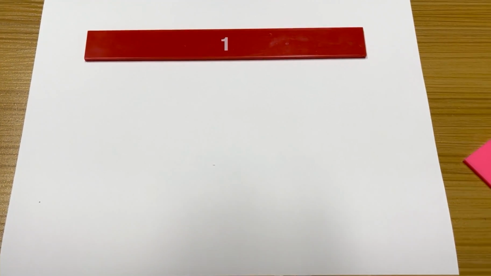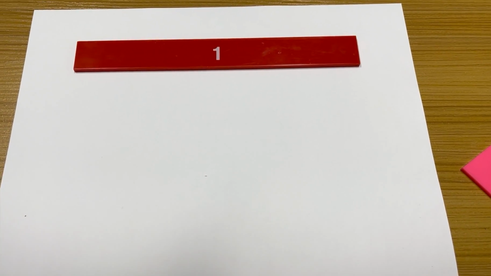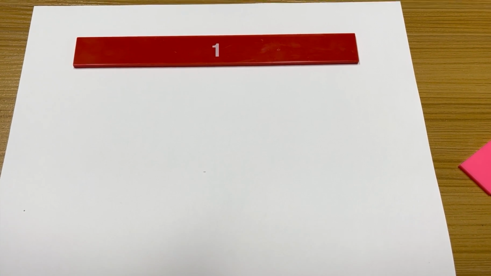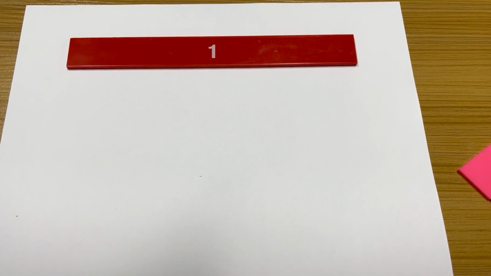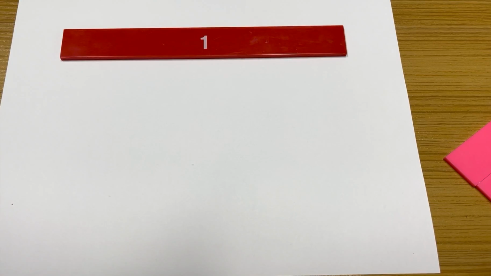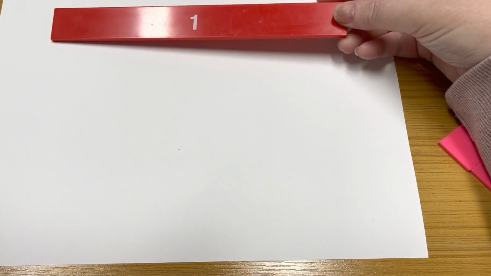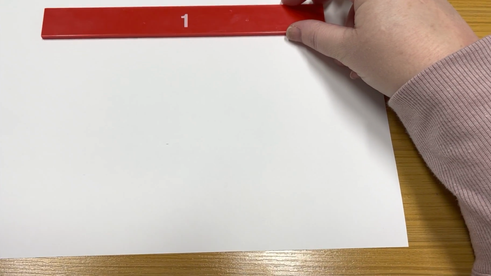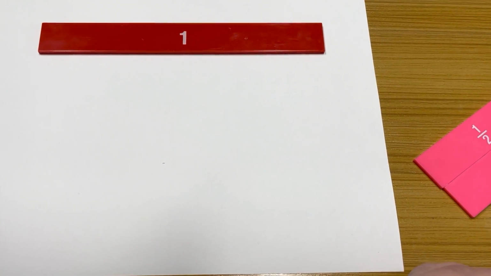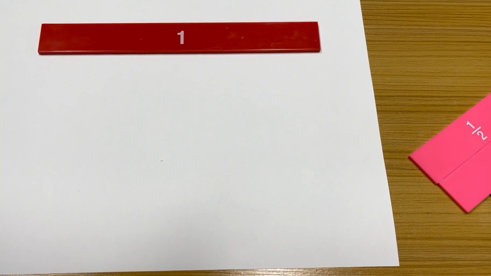So let's take a look at how we might use fraction tiles as our concrete model before we move into a pictorial tape model. If I'm using the fractions to just introduce the concept of equal shares, I'm likely going to start with my plastic fraction bars, and I can have the one up so that it represents one whole.